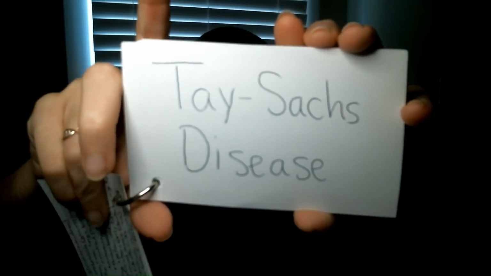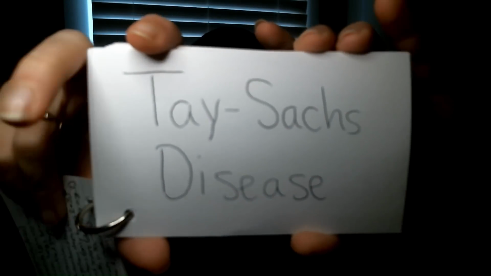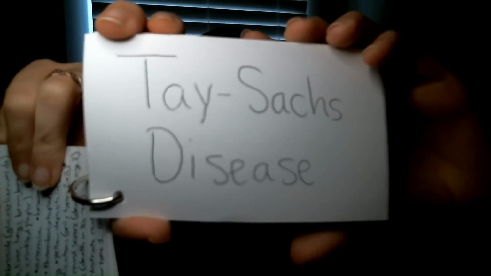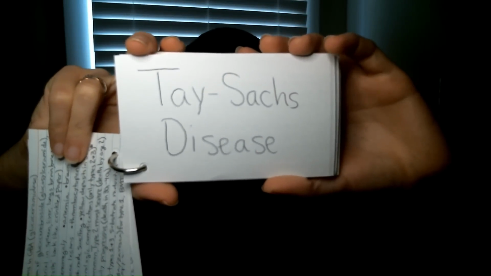Okay, I think this will be our last condition, because it's my last note card, and then we have cystic fibrosis again. So this one is Tay-Sachs disease. Focus. You can see it, right?